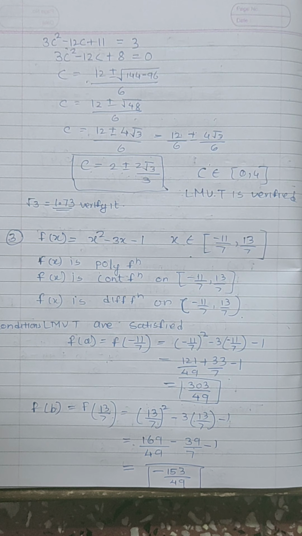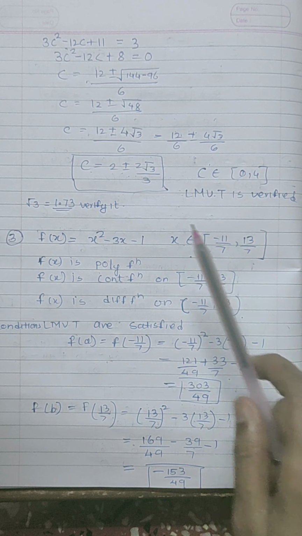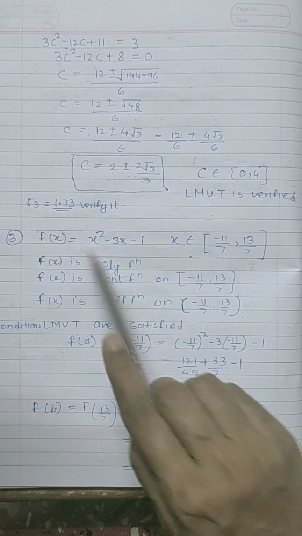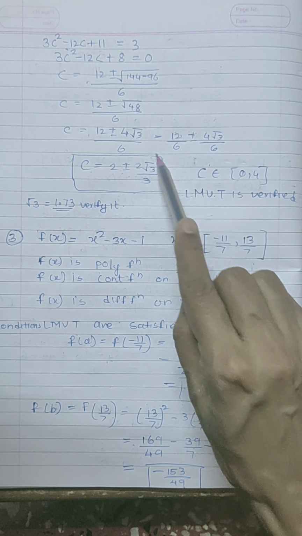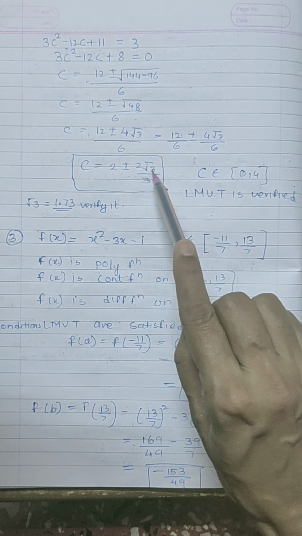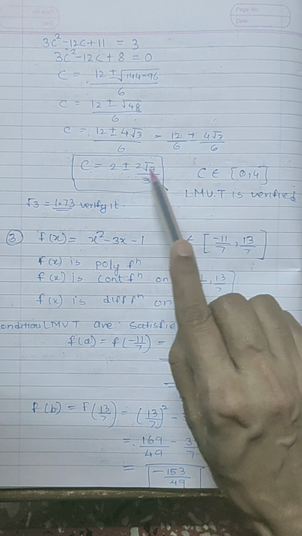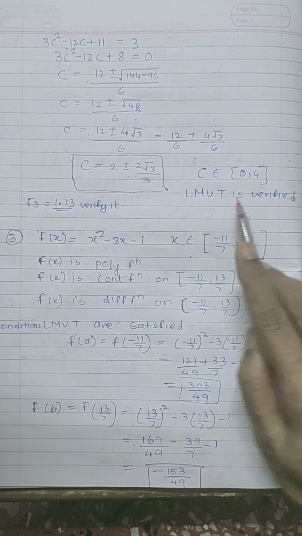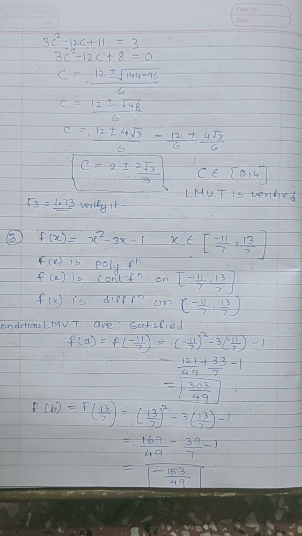Now verify that both values come in this interval. Our root 3 value is 1.73. So put root 3's value as 1.73, verify, and see that both the values of c come in the interval 0 to 4.